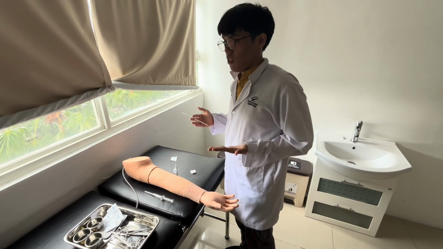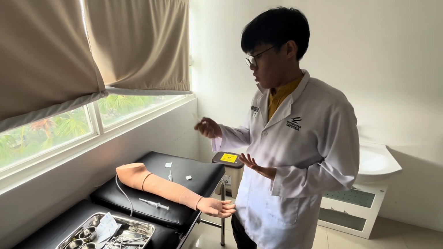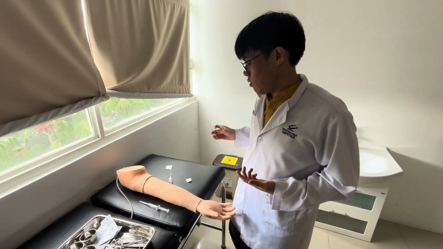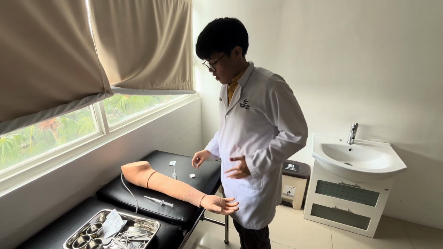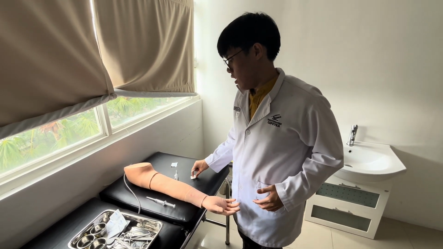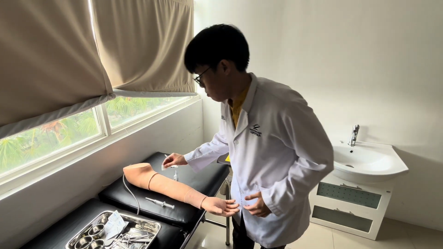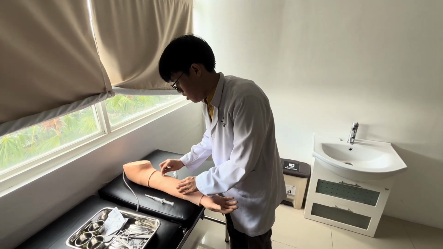Okay, so next up is the intradermal. So for intradermal, we use the small needle. So first what you do is, again, use an alcohol swab on the area you want to puncture. So let's say around here again.